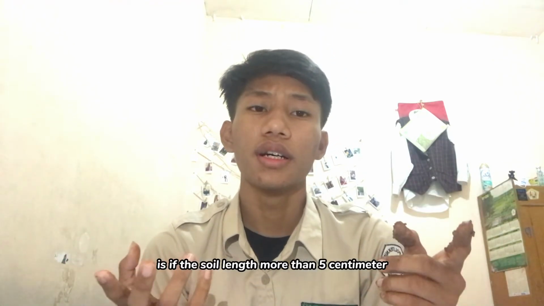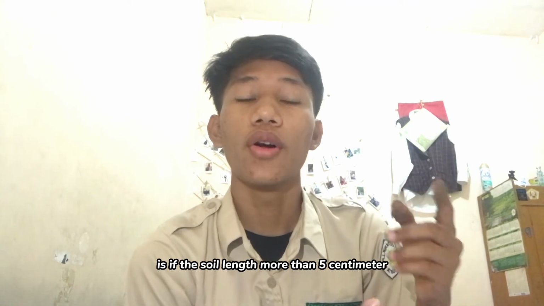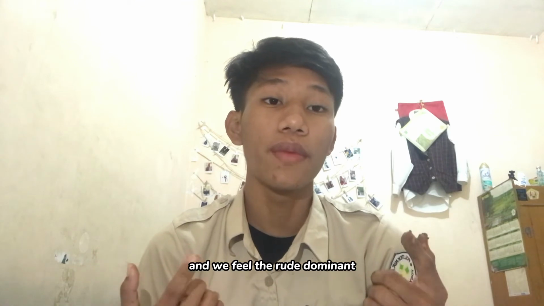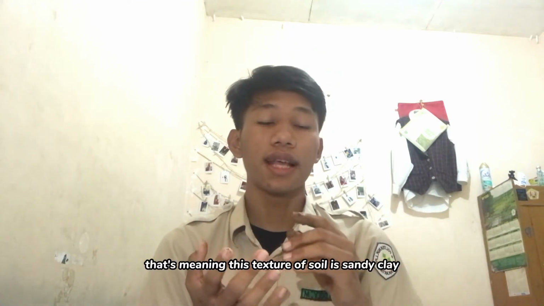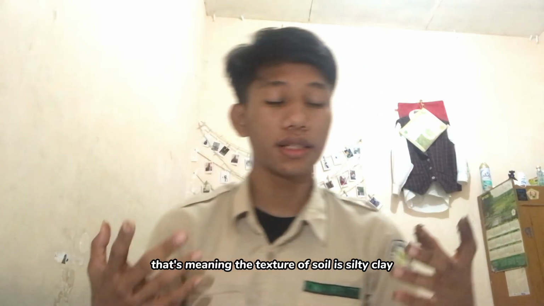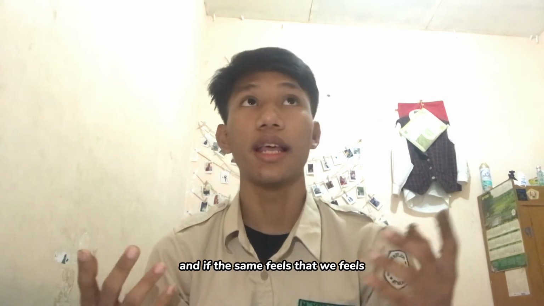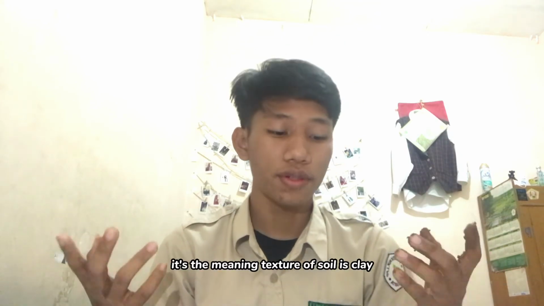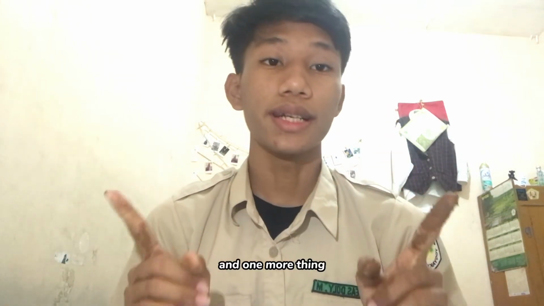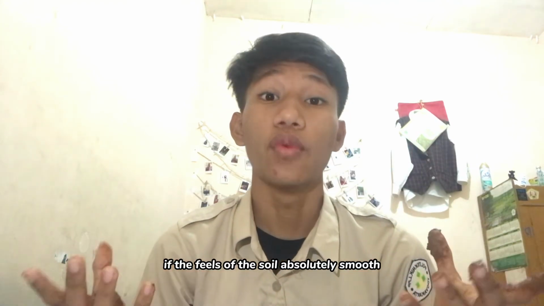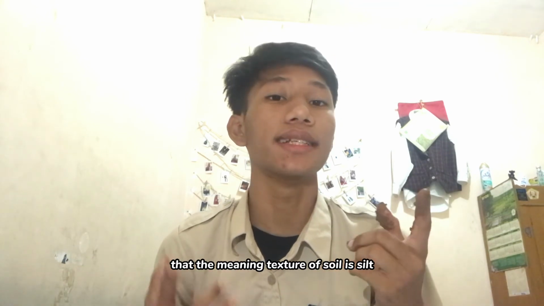And the last is if the soil length is more than 5 centimeters and we feel rough dominant, that means the texture of soil is sandy clay. And if the feel is smooth dominant, that means the texture of soil is silty clay. And if the feel is the same, it means the texture of soil is clay. And one more thing, if the feel of the soil is absolutely smooth, that means the texture of soil is silt.